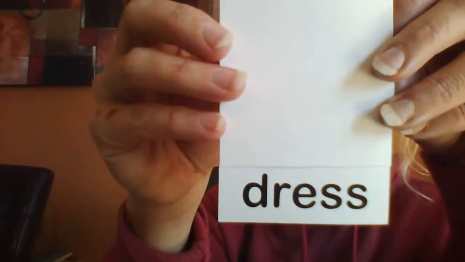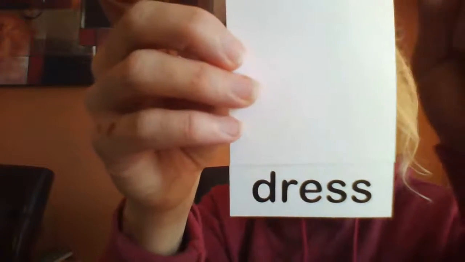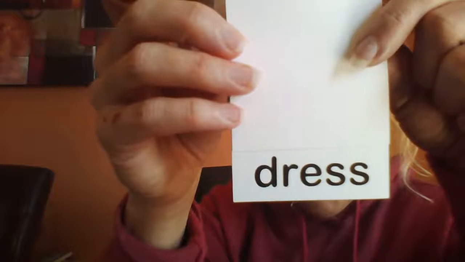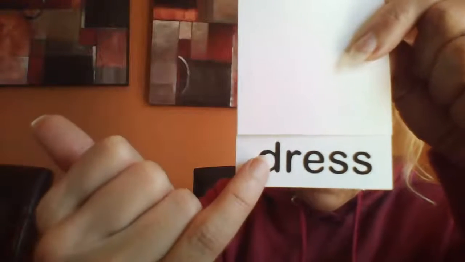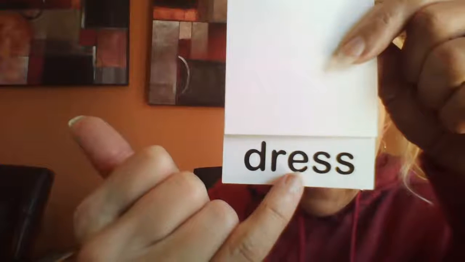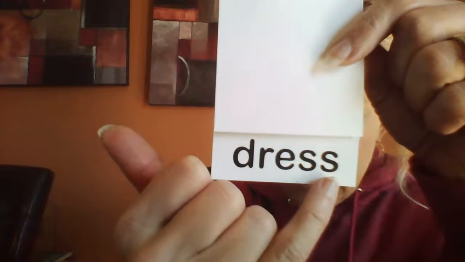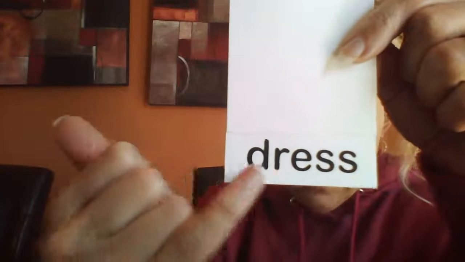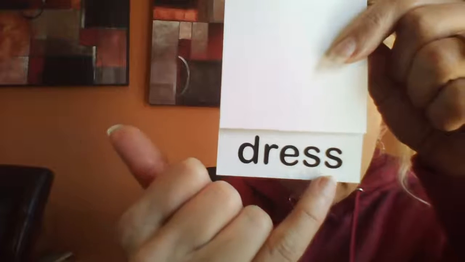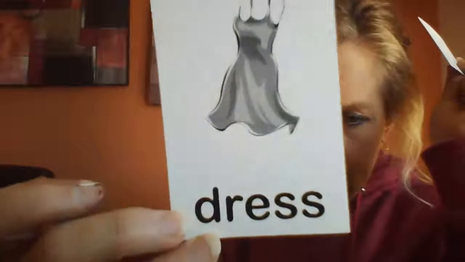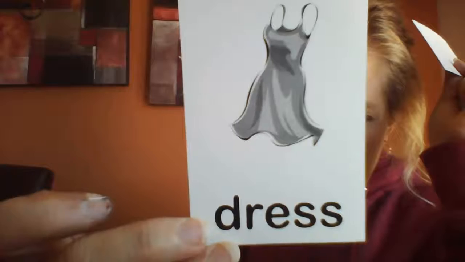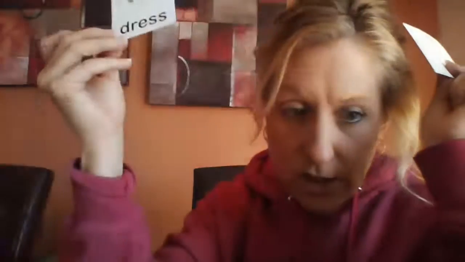Okay. Try and read that one. Remember, when we have 2 letters are the same, it just makes one sound. We don't go sessa. Dress. Sometimes we learn in kindergarten that it's not a dress. It doesn't start with a j. It's a dress.